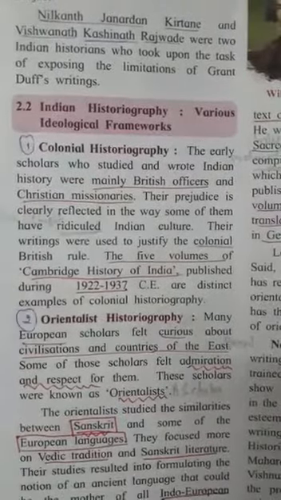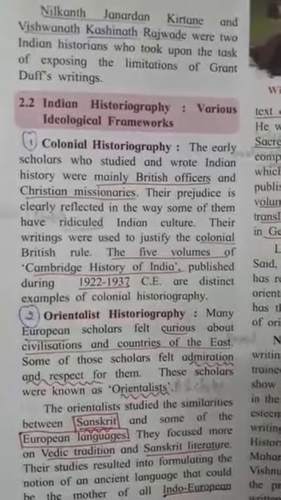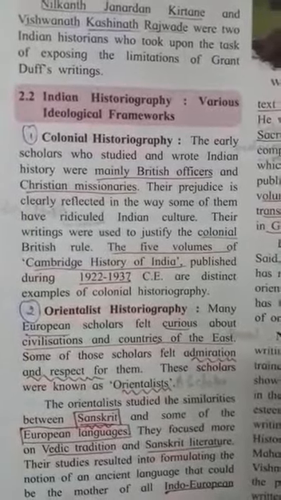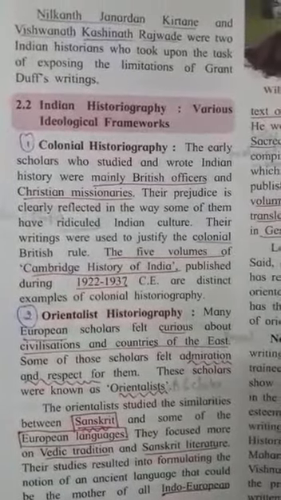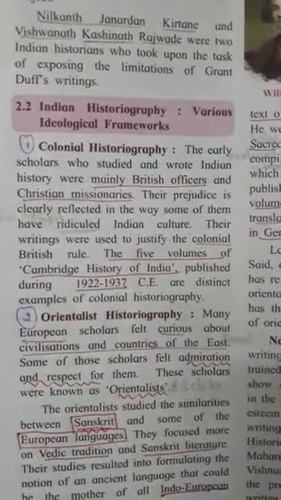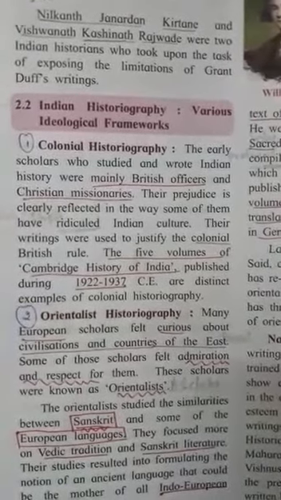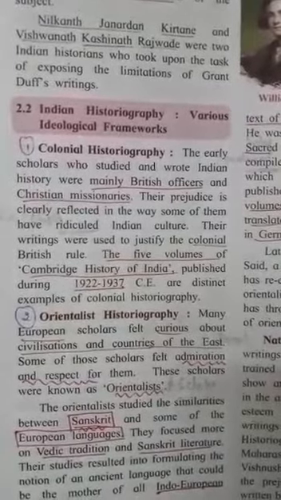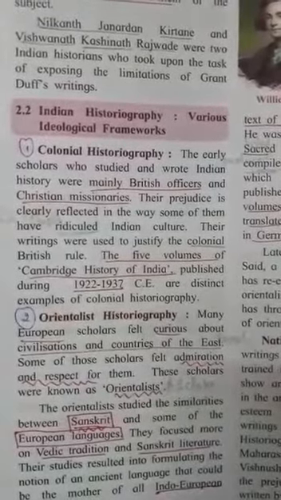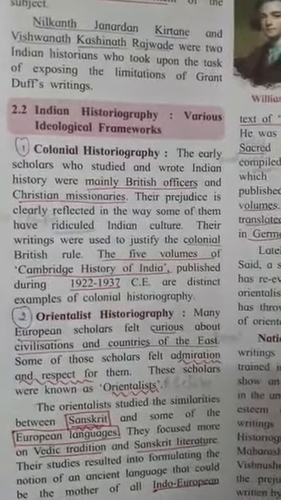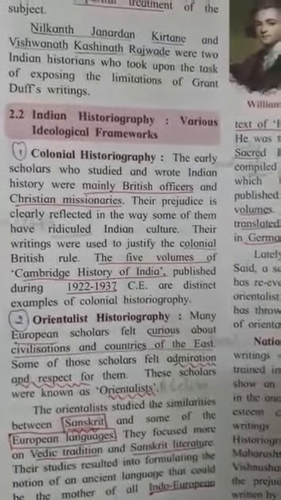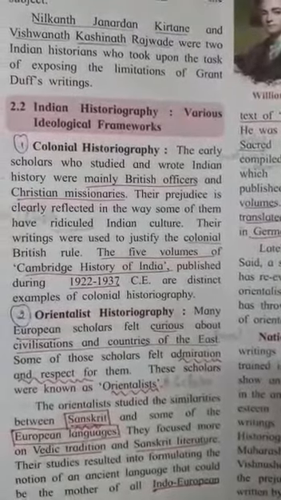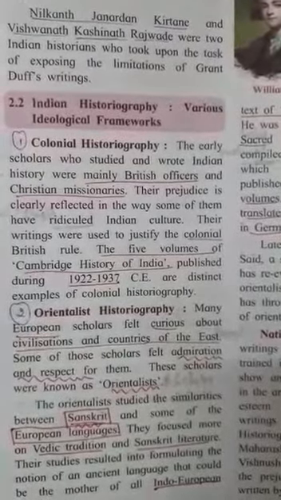The British officers and the Christian missionaries started to write the Indian history. But they showed prejudice. Prejudice means they did not write a clear history of India or the Indians. The Indian culture was not given a clear picture.